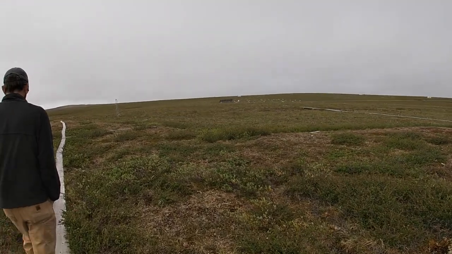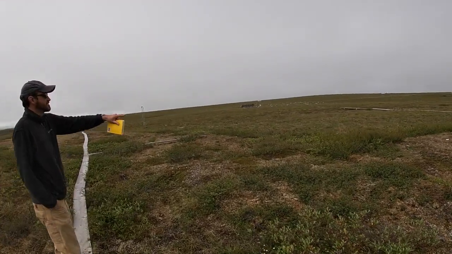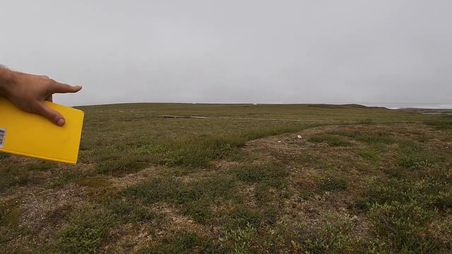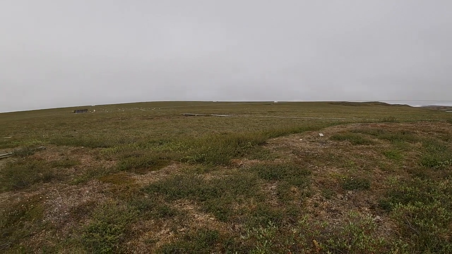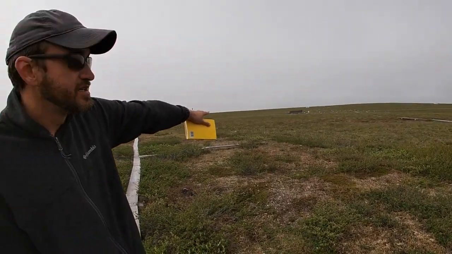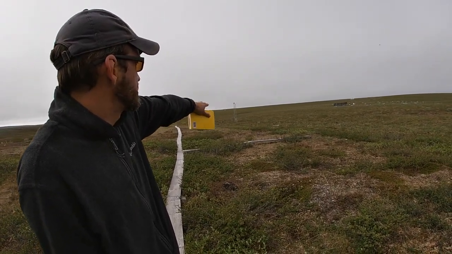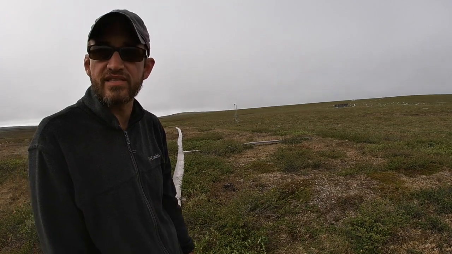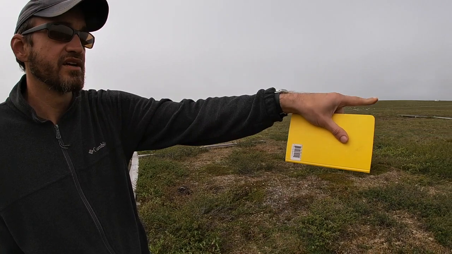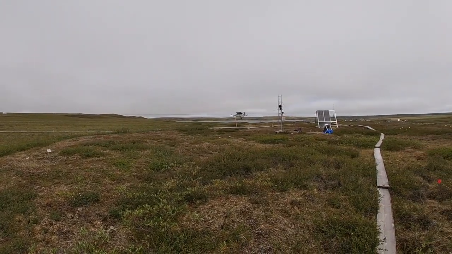There's a section in the middle which runs between, you can see there's a rebar out there that's just past the transect. That rebar and that rebar, it runs along the shrubby area, and then past that rebar to the end of the transect, it's the moist acidic tundra, so that's the tussock tundra. And so what we're doing is we're covering three of the major community types here.